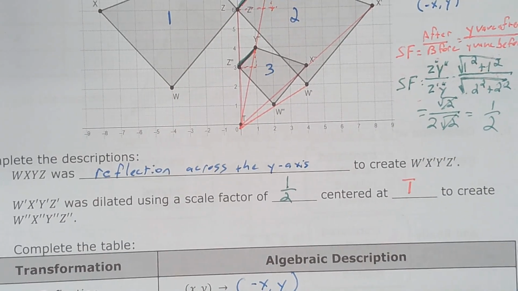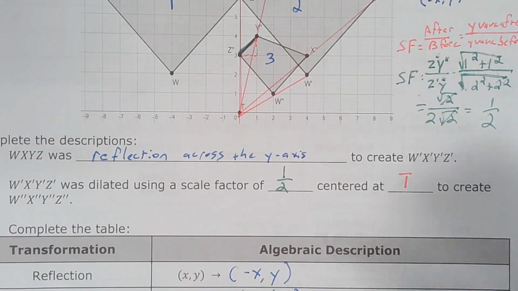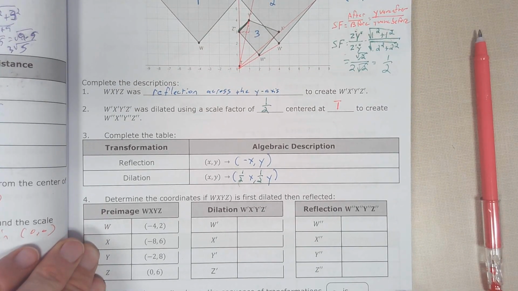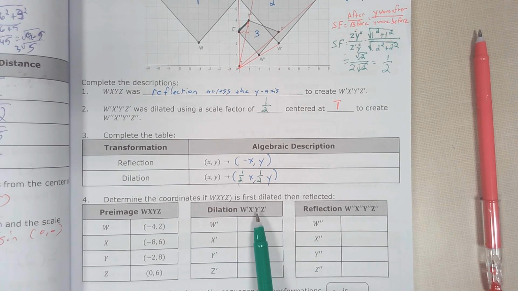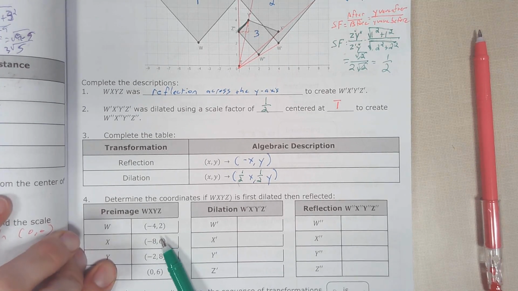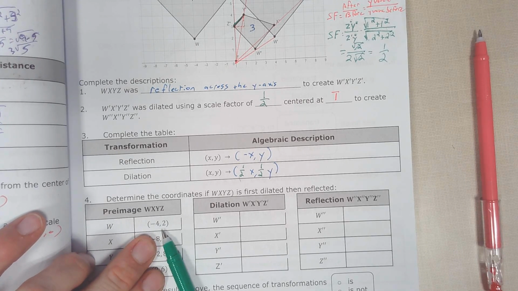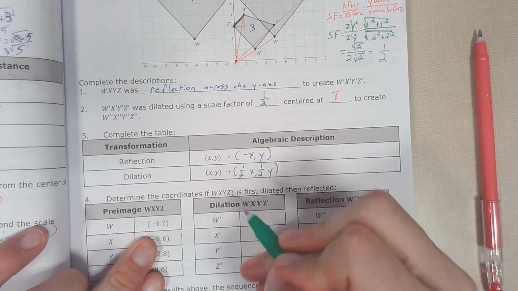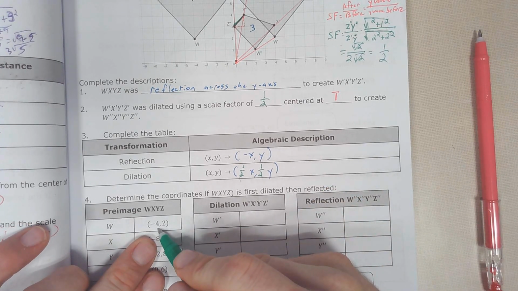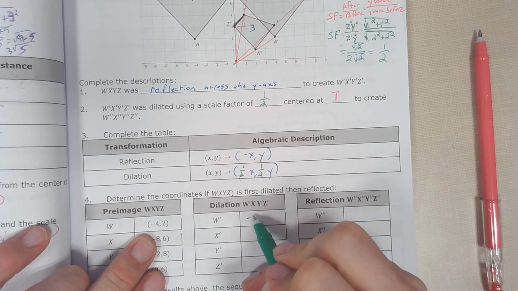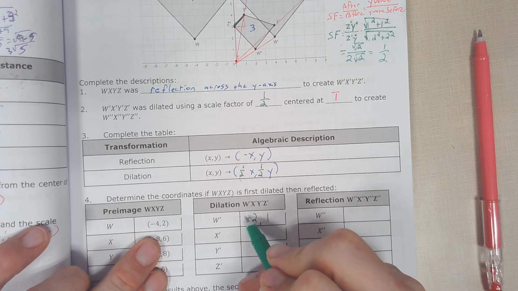All right, so determine the coordinates of these things if first dilated then reflected. So we need to dilate this first. If it was going to be dilated, we'd multiply by 1/2. So 1/2 of 4 is 2, and then 1/2 of 1 is 1.